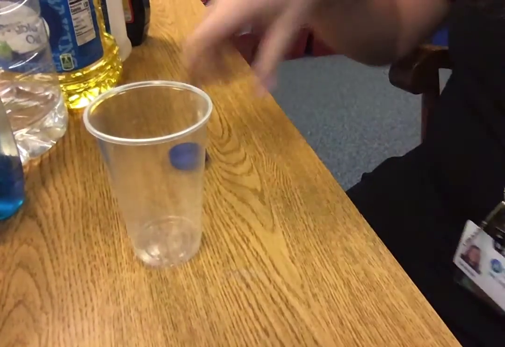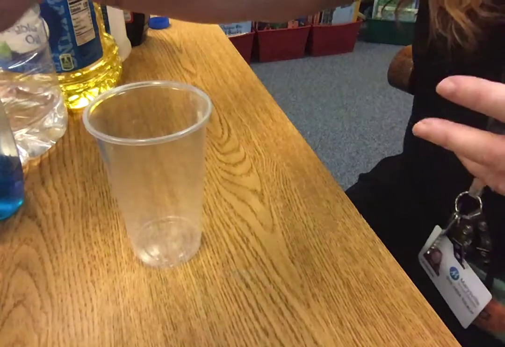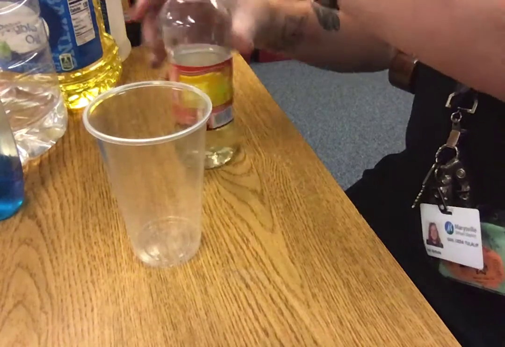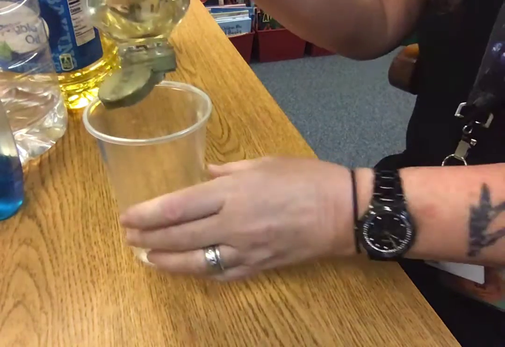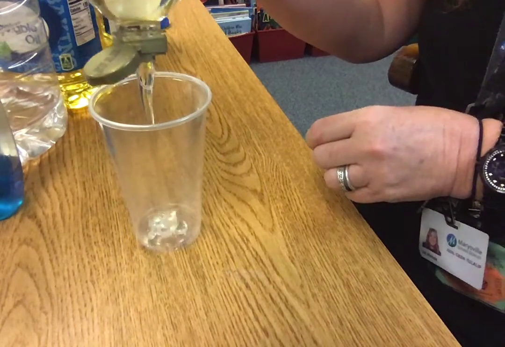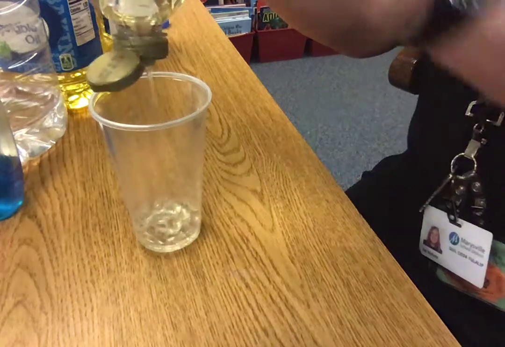So let's give this a try, okay? I'm going to angle my cup as usual, and I'm not very good at this. You would think, after all of this time, that I would be such a pro. All right, I'm going to start with the corn syrup. So put in a healthy amount of that.